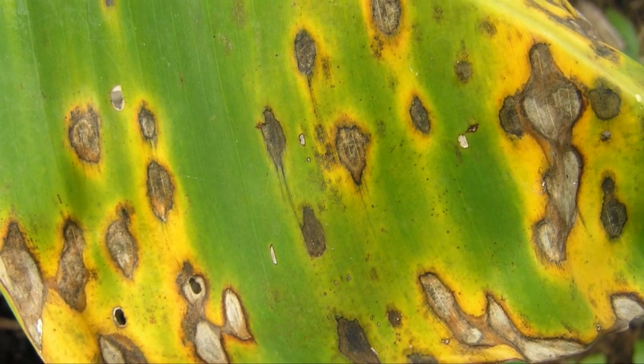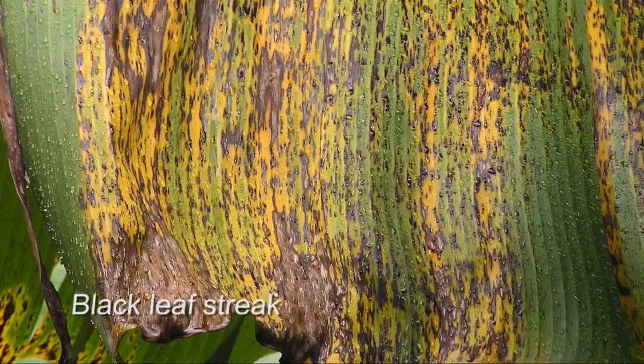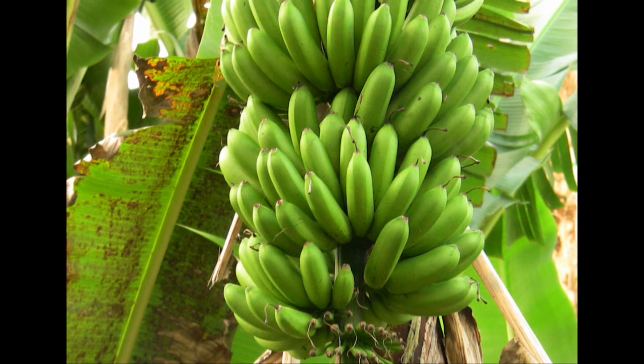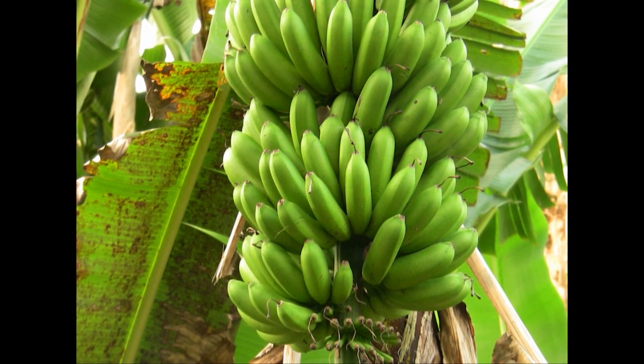Fungal diseases cause the greatest pre- and post-harvest production losses and account for a large share of plantation management expenses. Black leaf streak, also known as black sigatoka, is globally distributed and is the most important disease of banana worldwide. This is a highly contagious leaf disease caused by the fungus Mycosphaerella fijiensis.